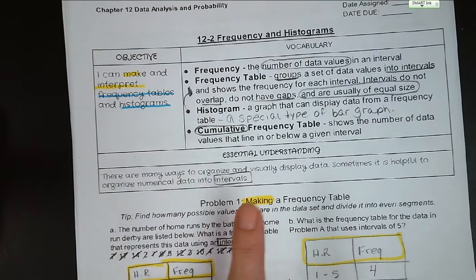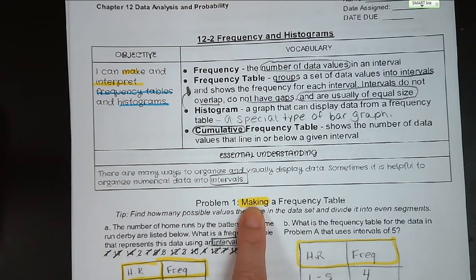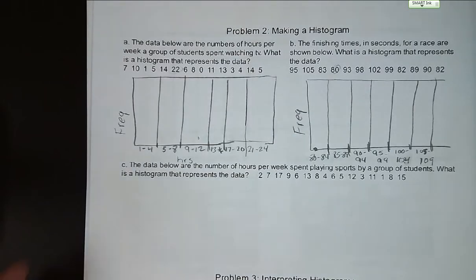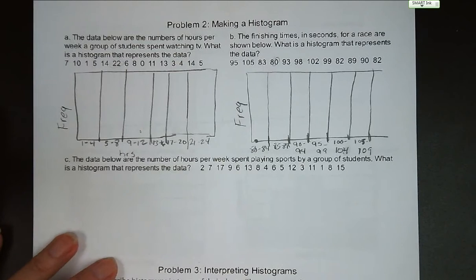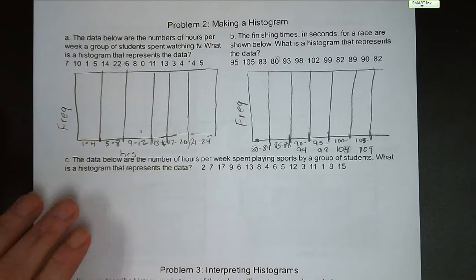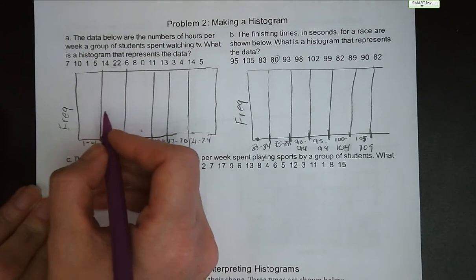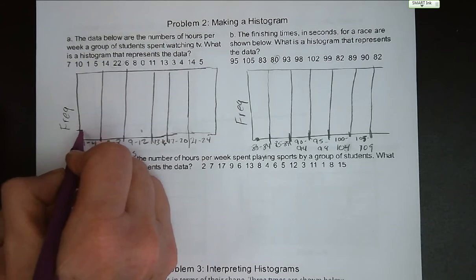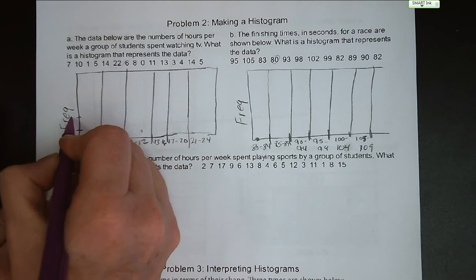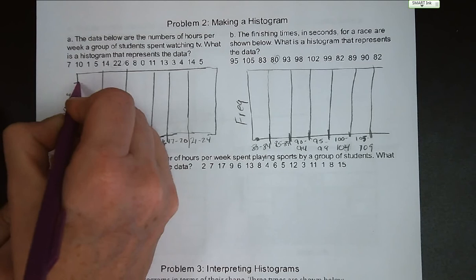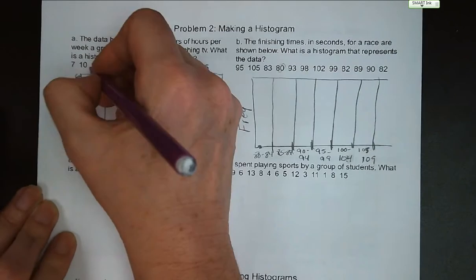So problem 1 was on how to make a frequency table. Now we're going to make a histogram. So there's multiple ways to approach doing a histogram. One of them would be to create a frequency table first and then make a histogram from it. Or we could just go into making a histogram with the frequency. So what you need to do is count up how much is going to be in each of our intervals. So you have our intervals located on the x-axis of this graph, and the frequency is on our y-axis.